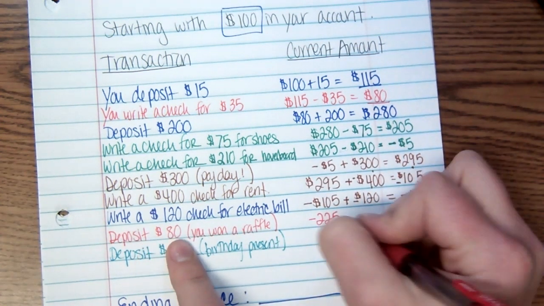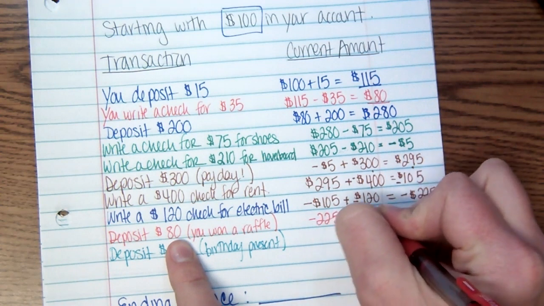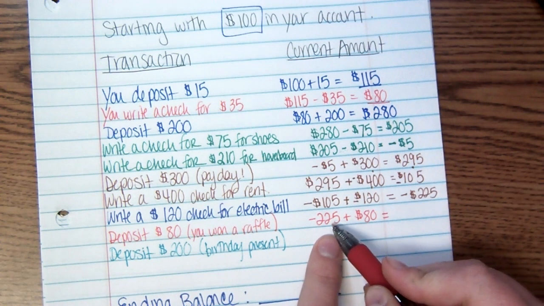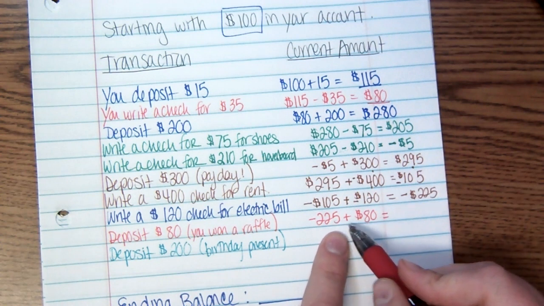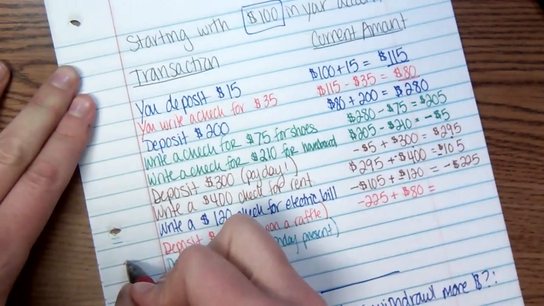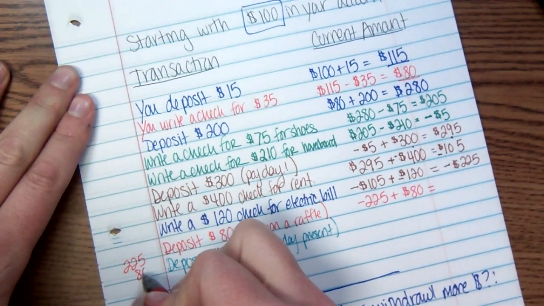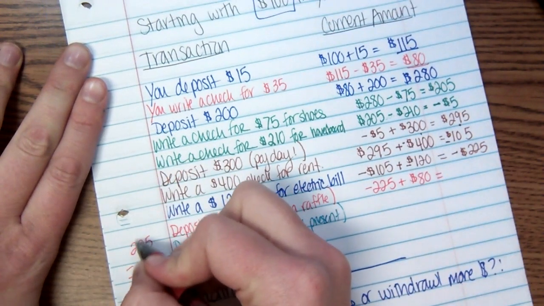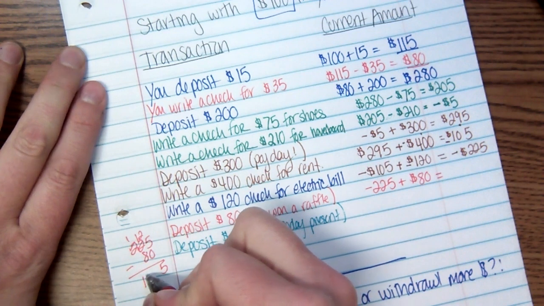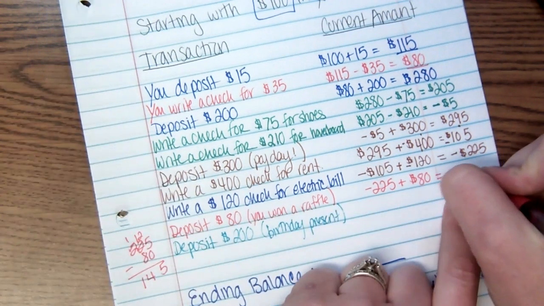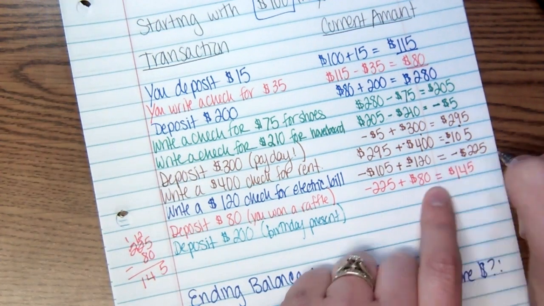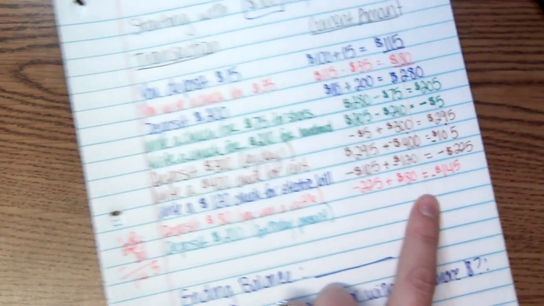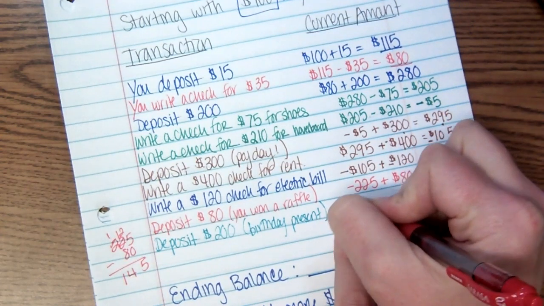Oh, good. A deposit of $80. I won a raffle. Don't count on a raffle to balance your checkbook. That's for sure. Okay, $225 in the negative plus $80. Same signs, add and keep; different signs, subtract. I'm going to have to use my margin over here because my mental math is failing me now. So we're going to subtract these. I've got 5, I've got 12, and 1. So that's $145. And I'm still negative because I'm keeping the sign of the bigger number. So that's negative $145.